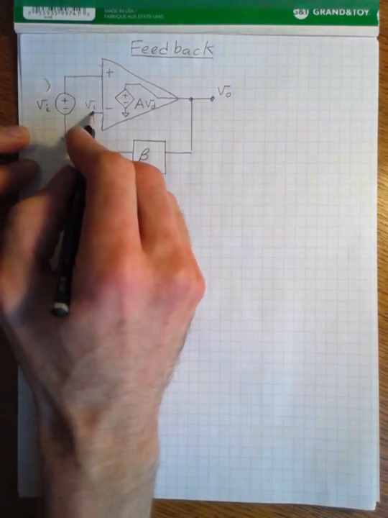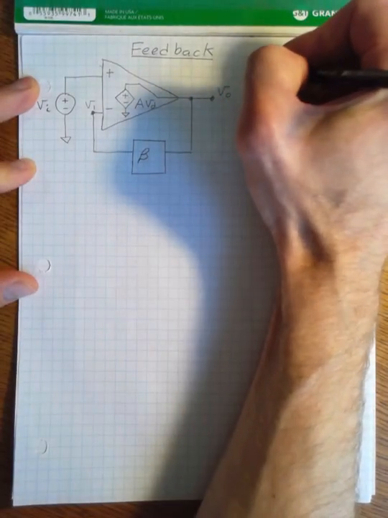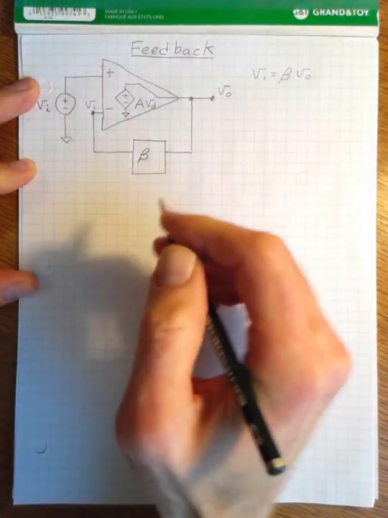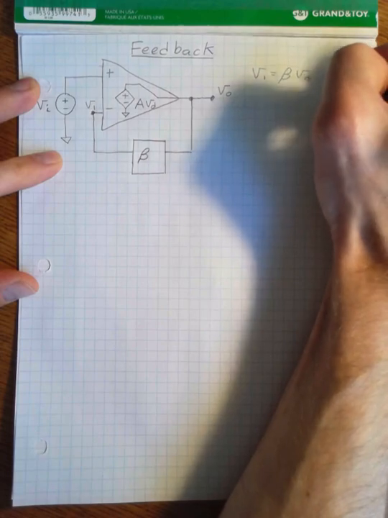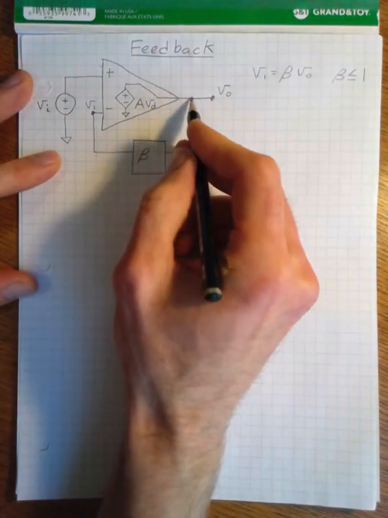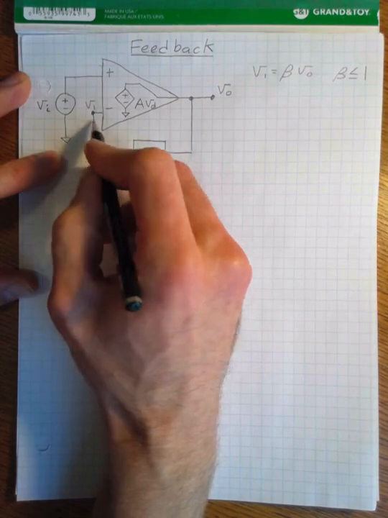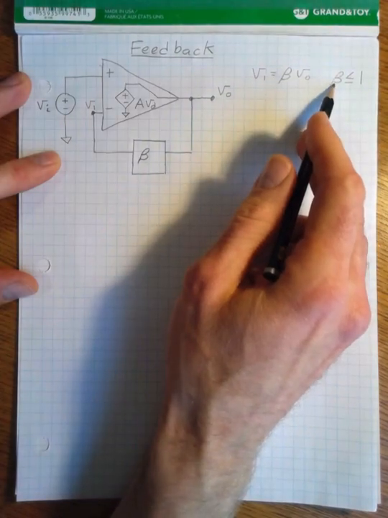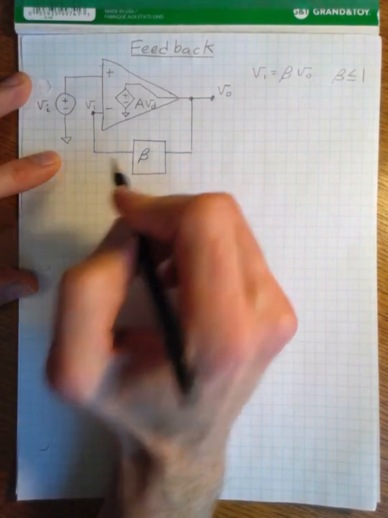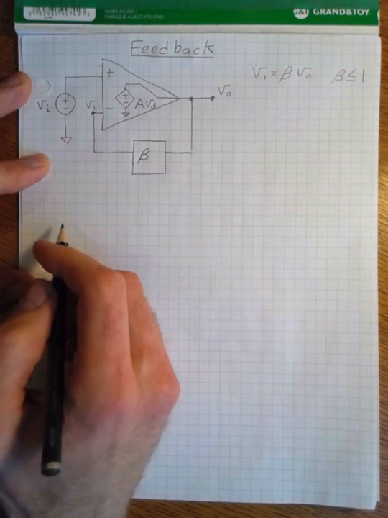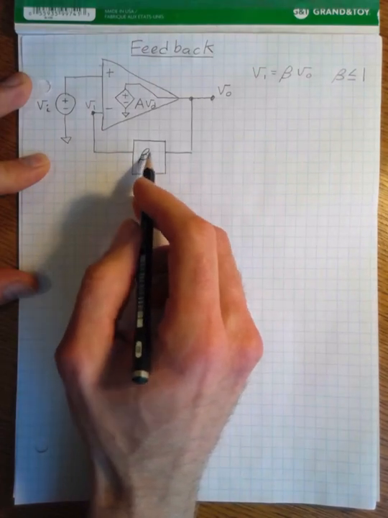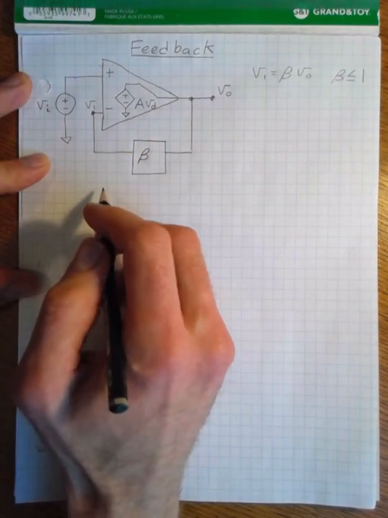And the voltage at the negative terminal, V1, is equal to beta times the output voltage. And typically, beta is less than or equal to 1. So if we directly connected the output voltage to the negative terminal, beta would be equal to 1. And if we add resistors in here, like we do with the non-inverting amplifier, then beta is less than 1. Right? So we attenuate our output signal.